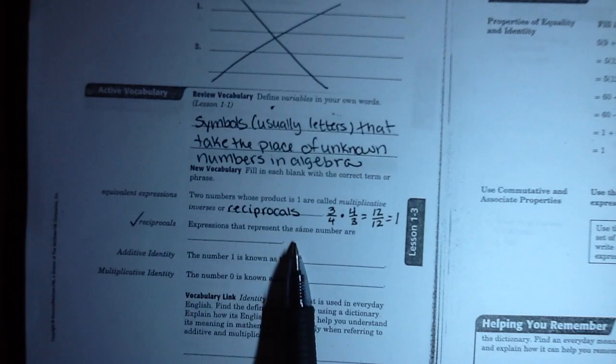Expressions that represent the same number are equivalent expressions.